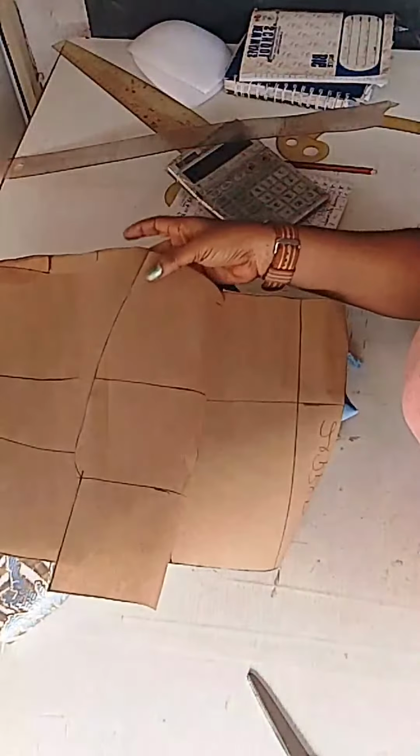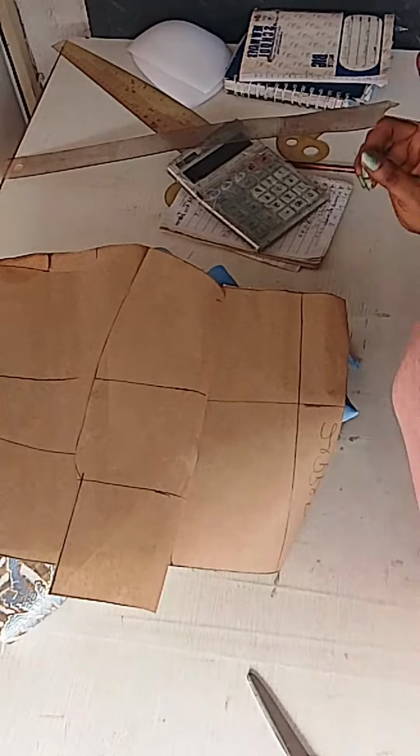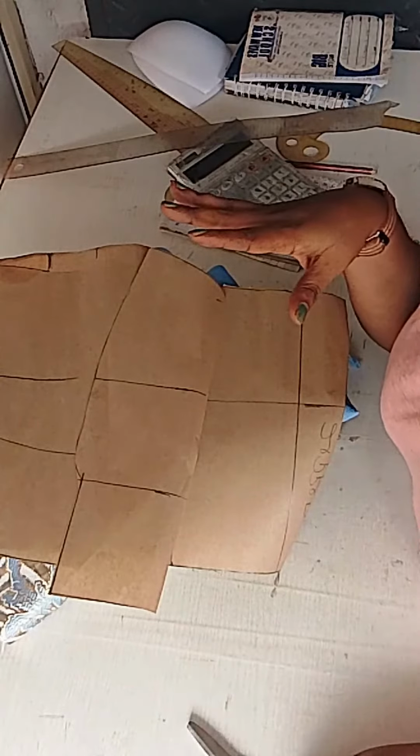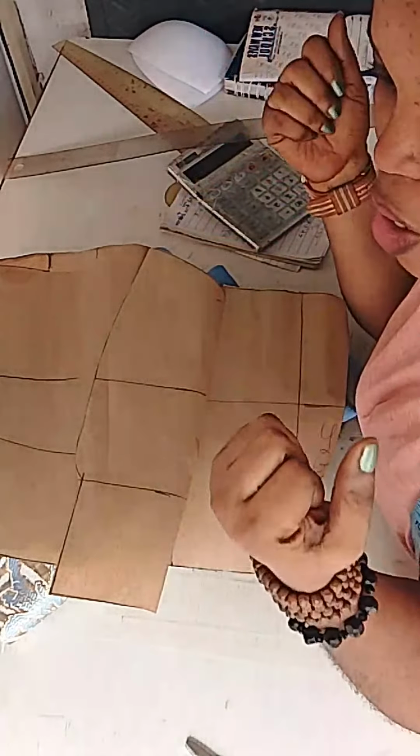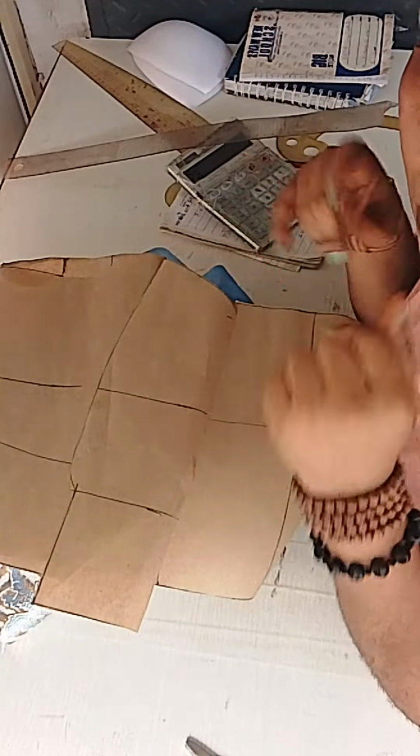So guys, I'm going to transfer this on fabric, cut this on fabric, and then record the sewing process for you. But don't forget, we are coming back on a live class to see how we are cutting the yoke jackets with balloon sleeve. That is very important.